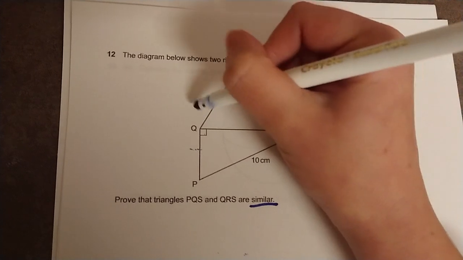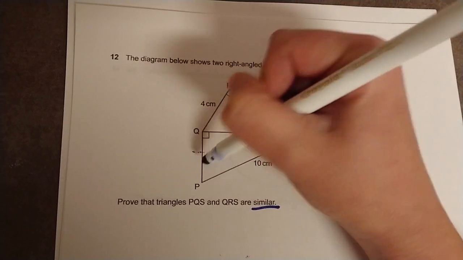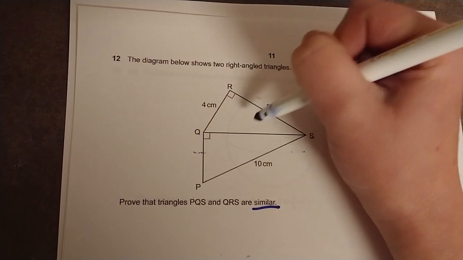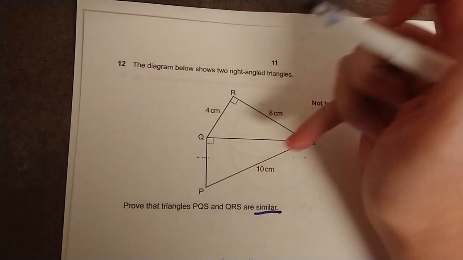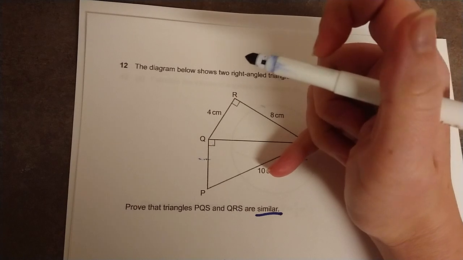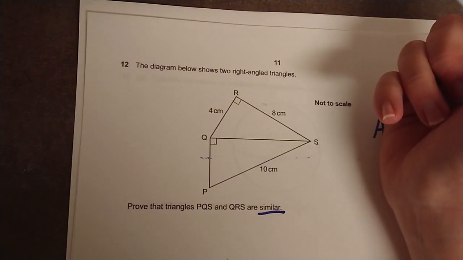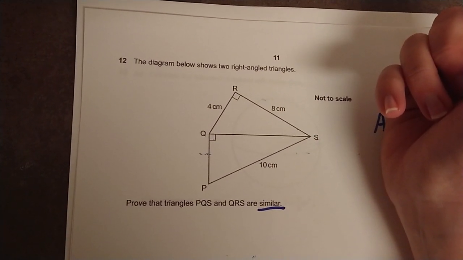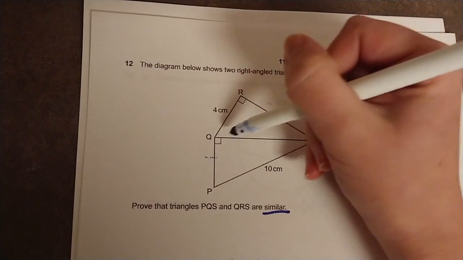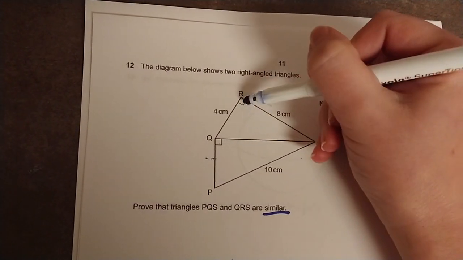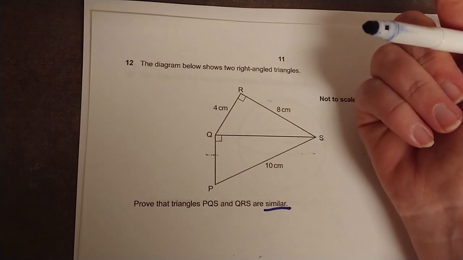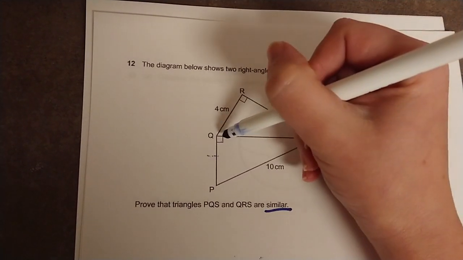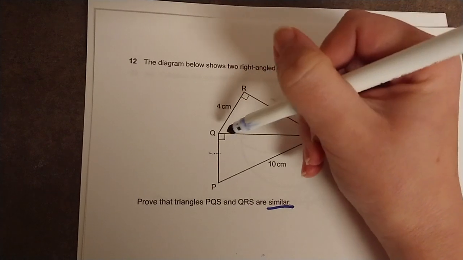So like this one here, if I was timesing that by 2 to get that one, I would also need to times this by 2 to get this one, and I'd also have to times the hypotenuse by 2 as well to get this one. So there's different ways of doing it. I'm going to first of all work out what this side here is. Now it's right angled triangles, so it's going to be SOHCAHTOA or Pythagoras. Well, if I'm trying to work out this side, first of all, it's going to be Pythagoras.